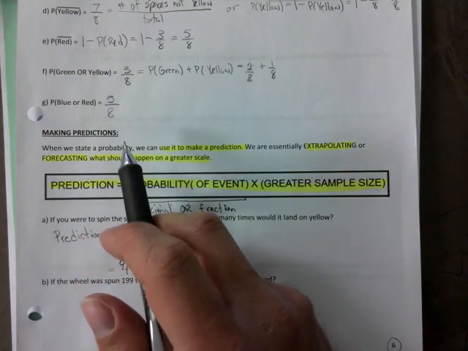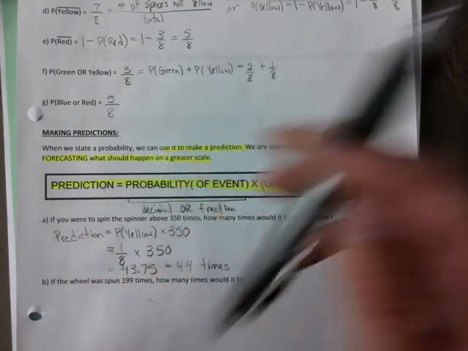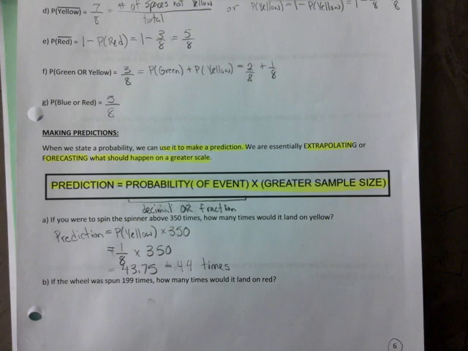If we know the probability of rolling a 6 is 1 over 6, then we can apply that probability to make a prediction of what would happen on a greater scale. So the probability of rolling a 6 one time would be 1 out of 6.